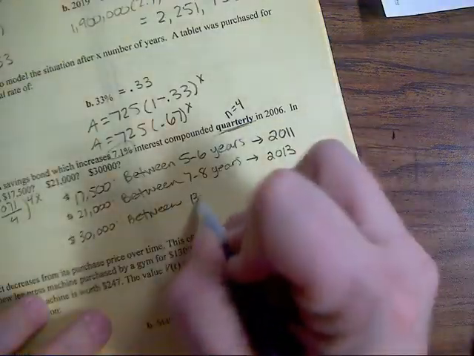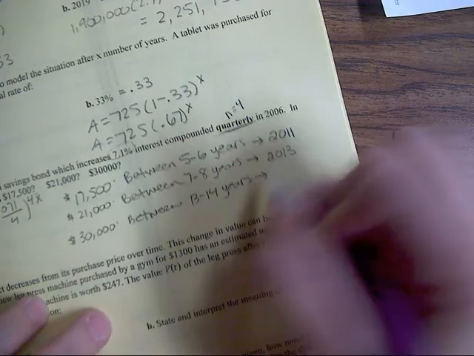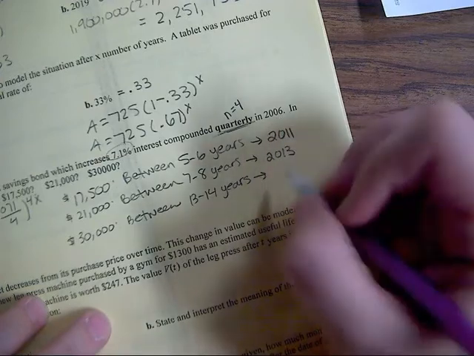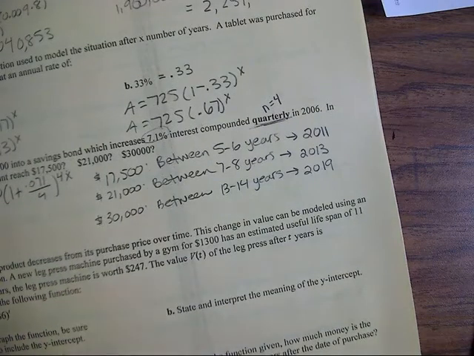So it's going to happen in the 13th year. So 2006 plus 13 gives me 2019 is when it's going to reach $30,000. All right, so that should cover the first half of your test review.